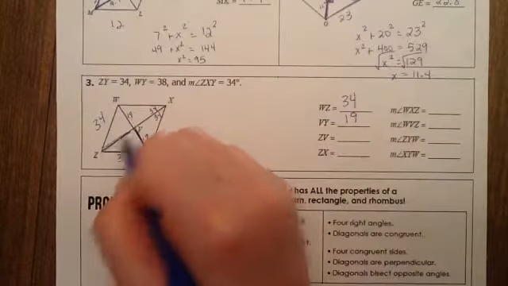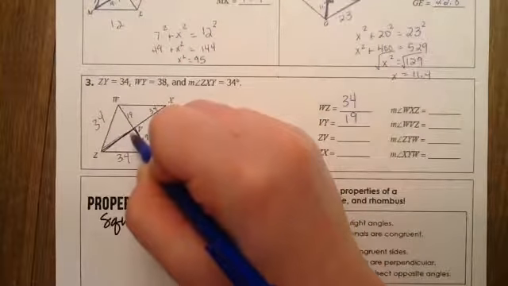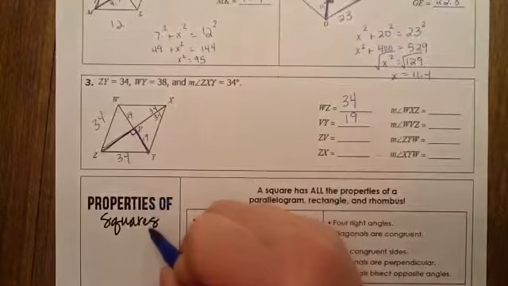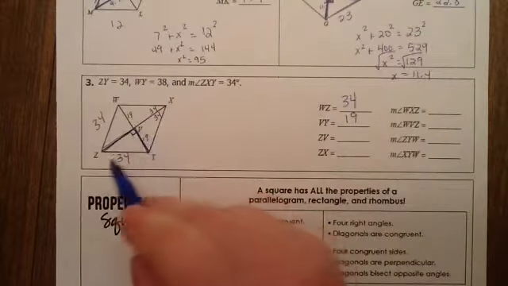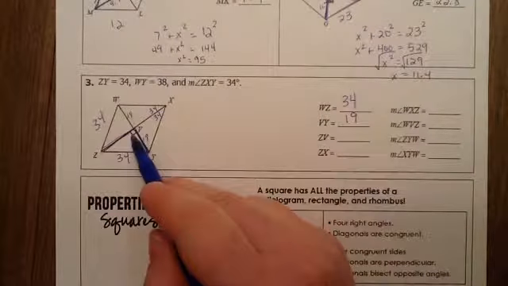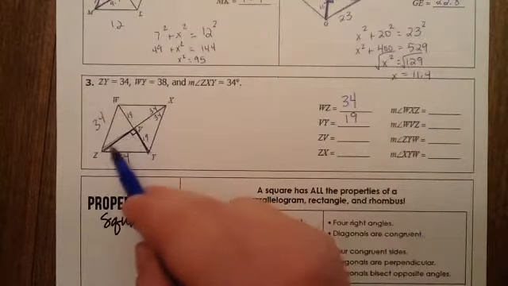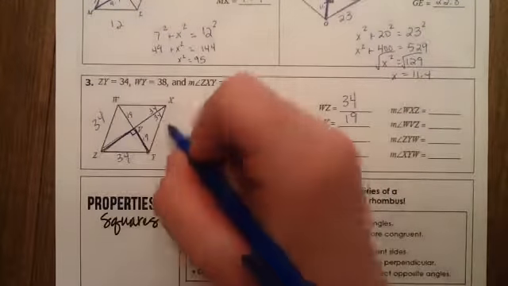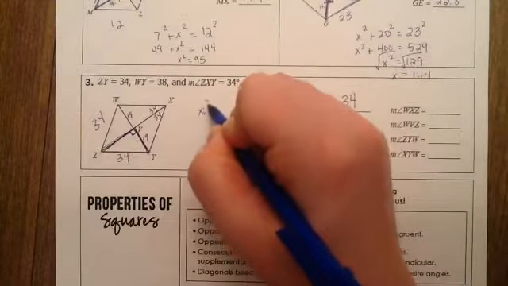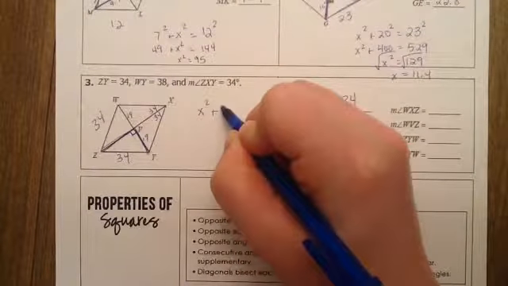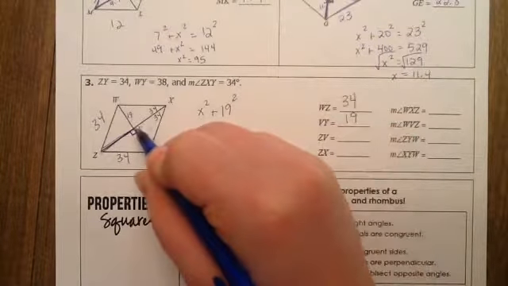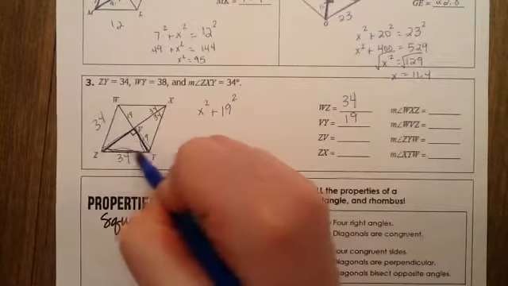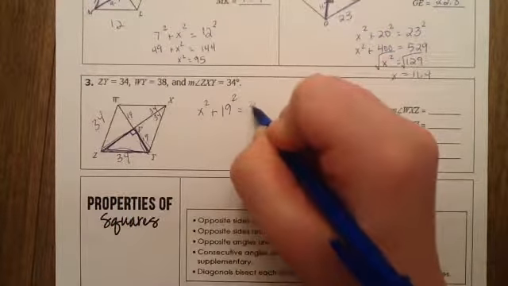ZV. I figured we'd have another one of these. What is made right here? What type of angle? 90 degrees. If I have a 90 degrees angle, a right triangle, what can I use to find a missing side? Pythagorean theorem. Side squared plus what next? Side squared equals diagonal squared.